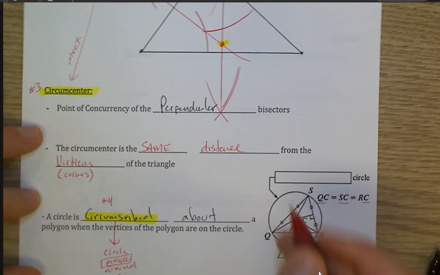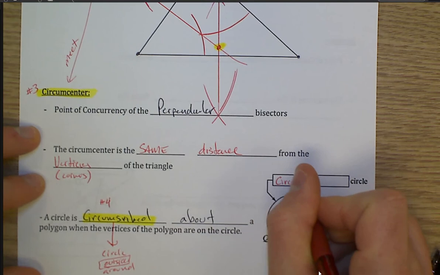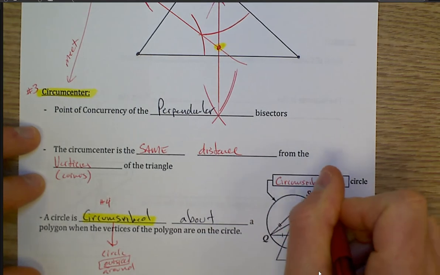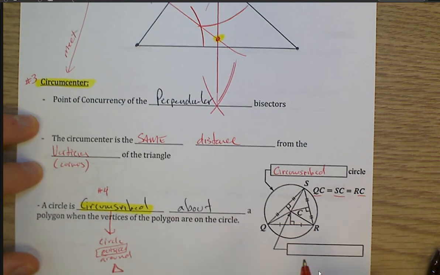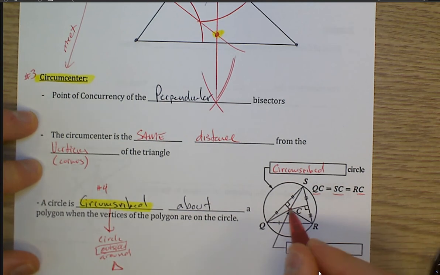And so we would say circumscribed here. This is a circumscribed circle because it's around the outside. And this point right here where all the perpendicular bisectors meet, again, this is review, is the circumcenter.